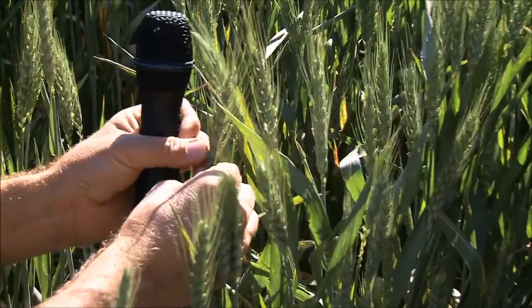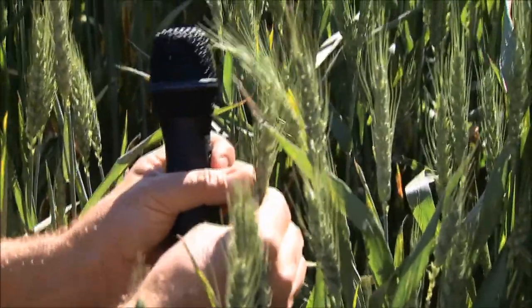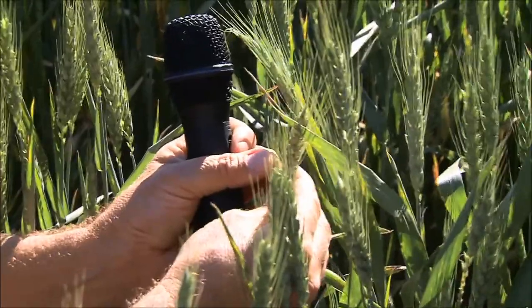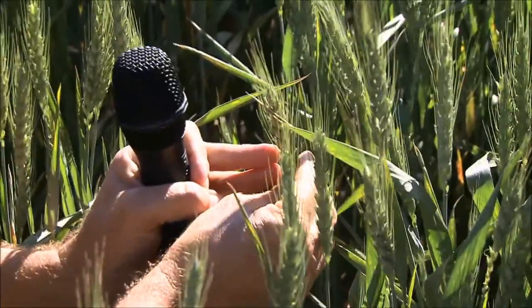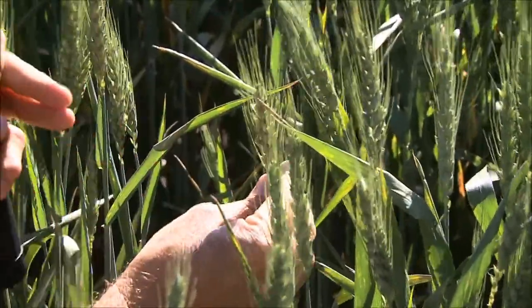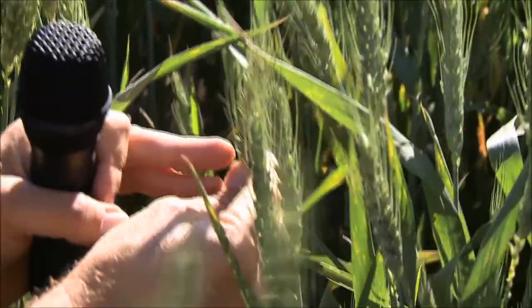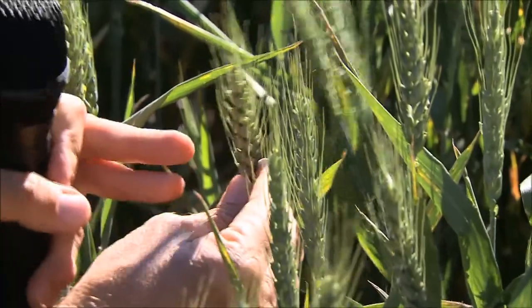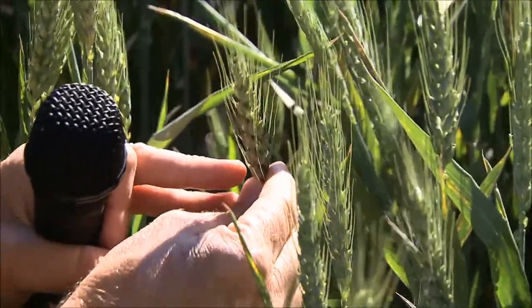So if we look at the head structure, it's only just flowered. But I think if we came back here in a week, 10 days time, we would find that we had already got some stripe rust pustules.